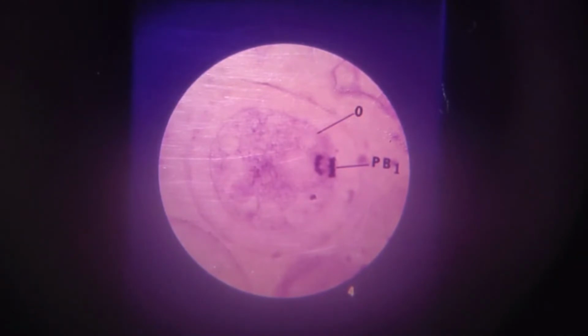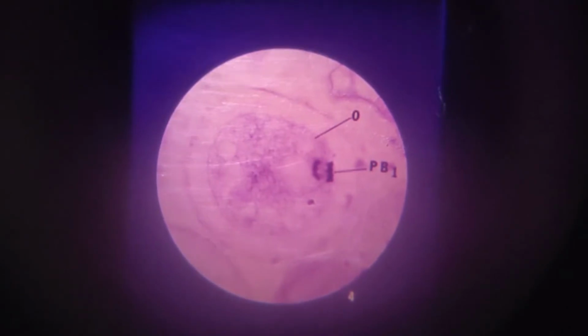Do you realize that in each pair of dyads, the paternal chromatids are separating from the maternal chromatids? The oocyte will be left with only 1 from each pair of dyads. Now let's go to the next slide.